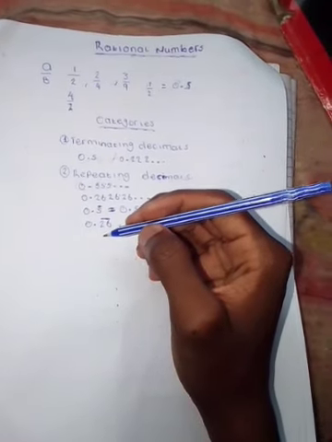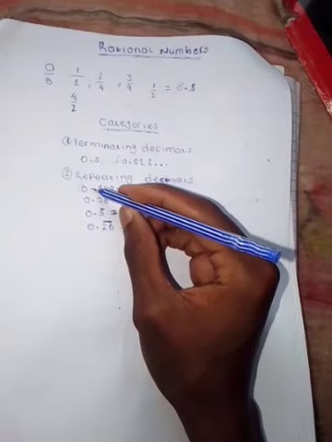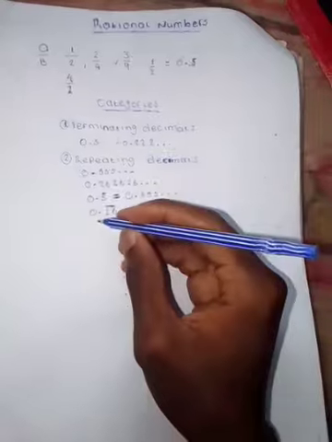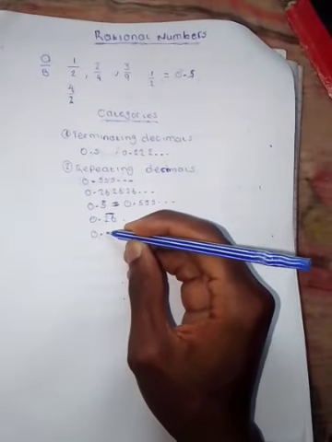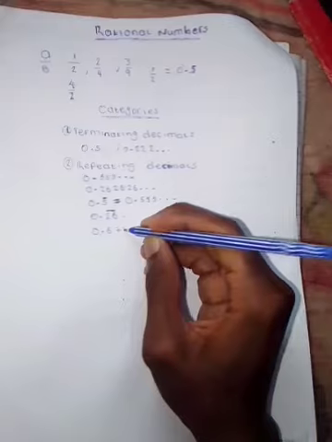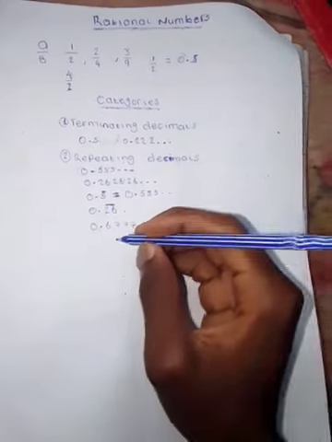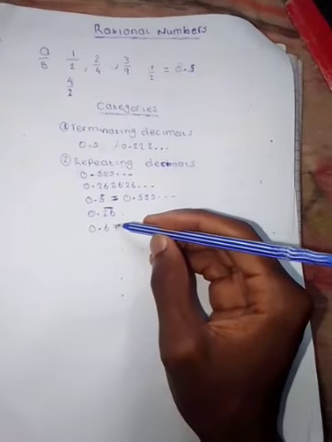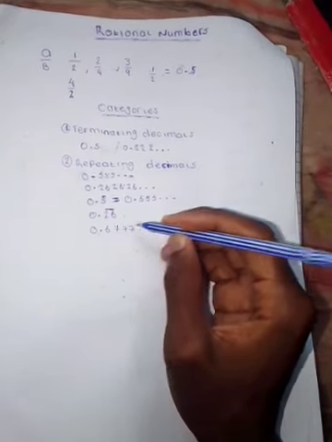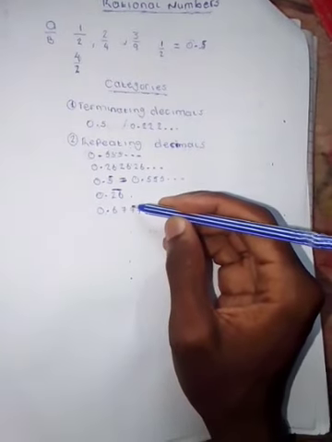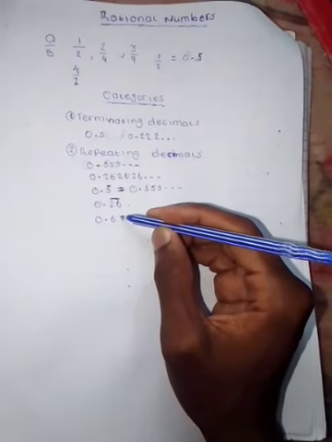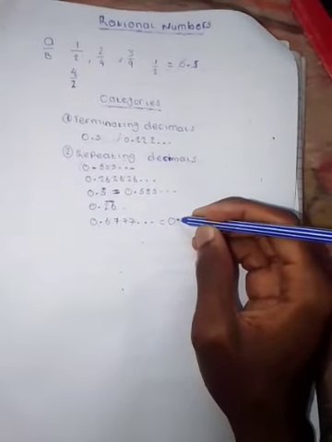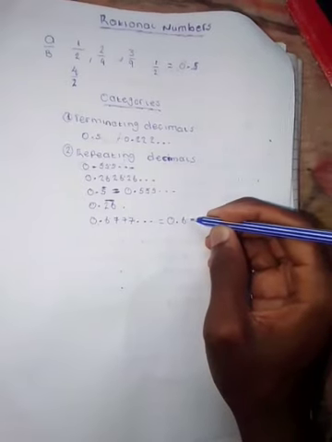So it's not always necessarily that the numbers coming immediately after the point are the ones that repeat. Sometimes you might be in this scenario, maybe 0.677777. In our scenario, the number that is repeating itself is 7. So 7 is repeating itself after 6. Meaning you can also represent this in this format: 0.67 with a bar over the 7.